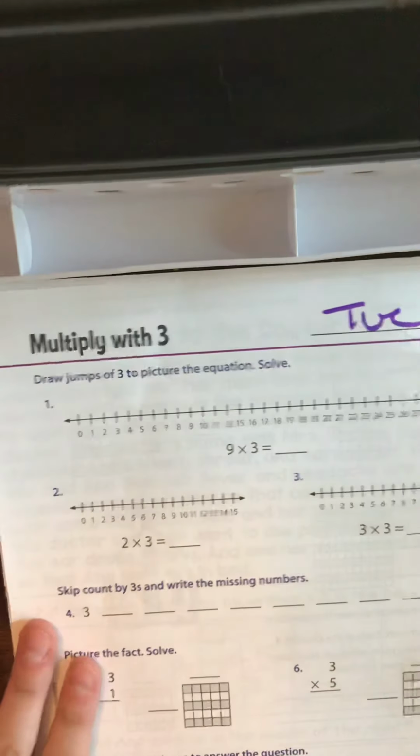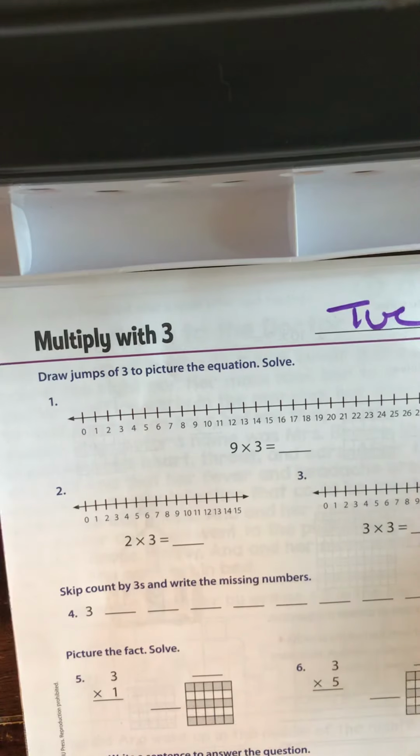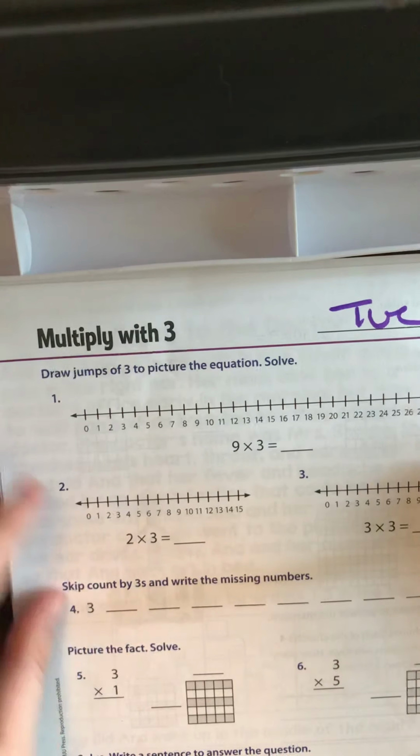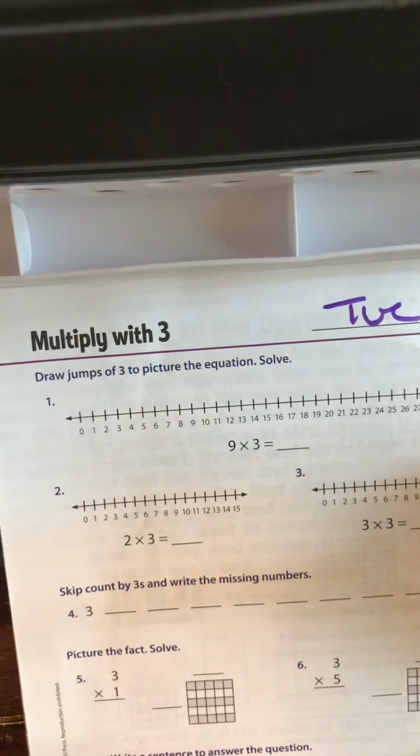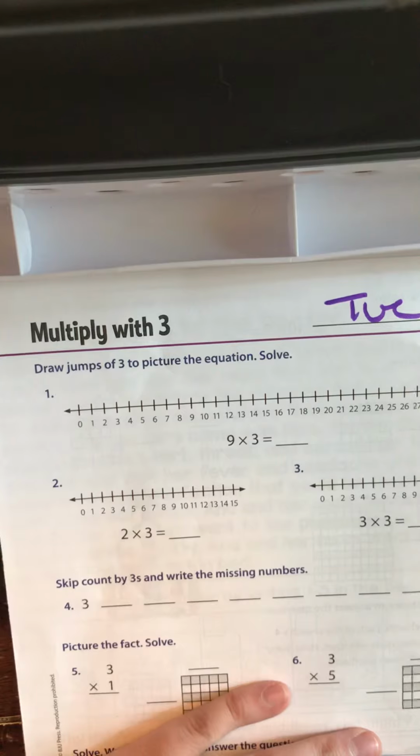Guys, it's Tuesday. So remember, last time we were multiplying with 1 or 0. Today we're going to be multiplying with 3. Okay, I think that's our next one, isn't it? Yep, I think so. Okay, and so we're going to draw some jumps of 3 to solve the equations.